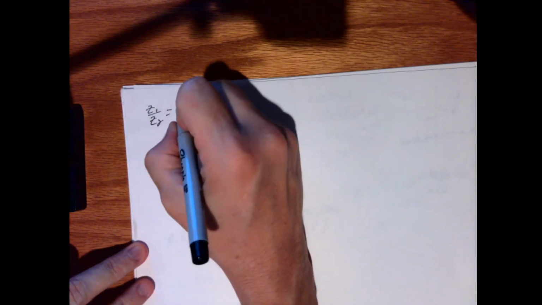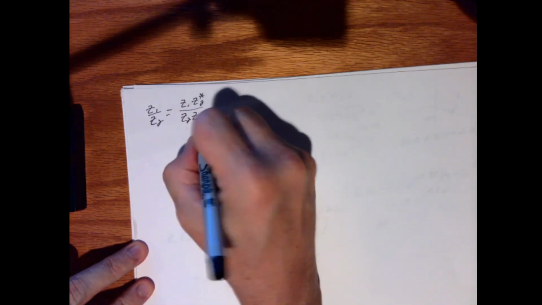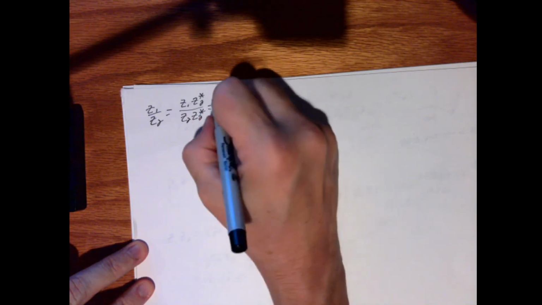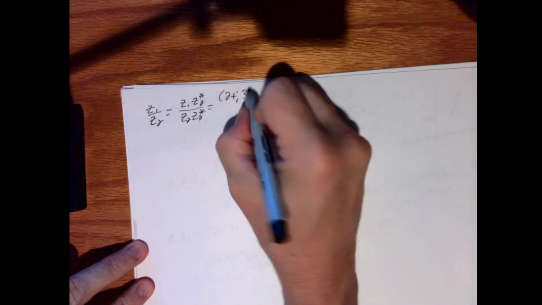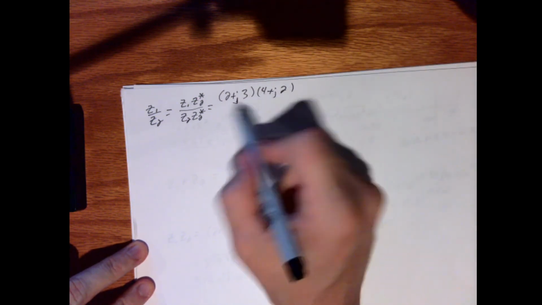Now what about the division? So this would be z1 times z2 star, and sometimes you write the complex conjugate with the star. Some people use a bar. Divided by z2 times z2 star. Remember the complex conjugate of the denominator.